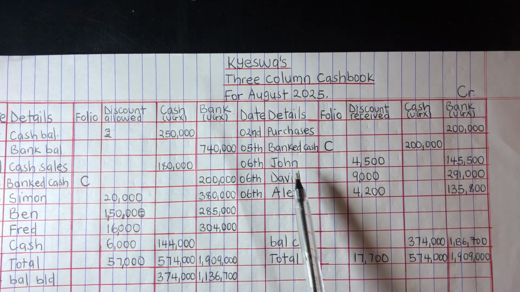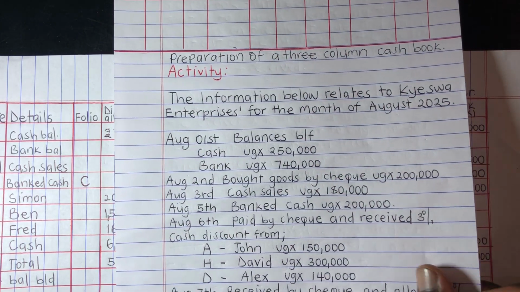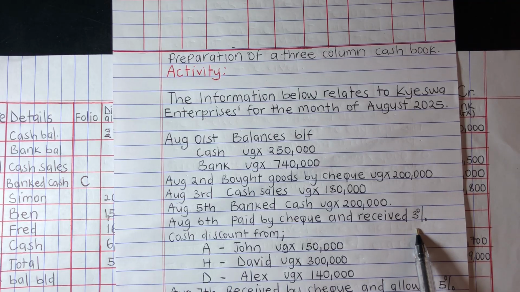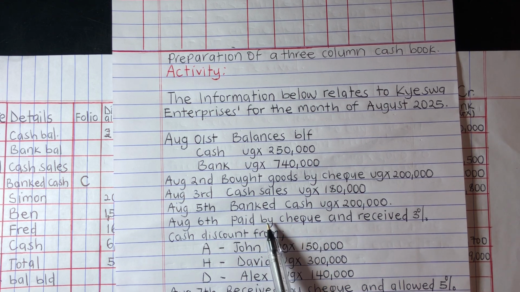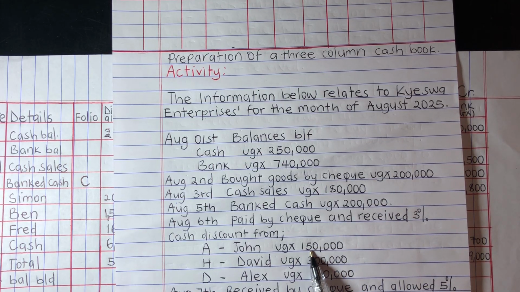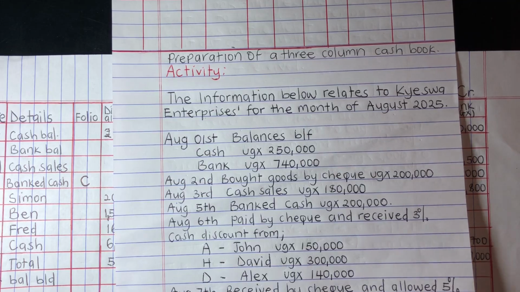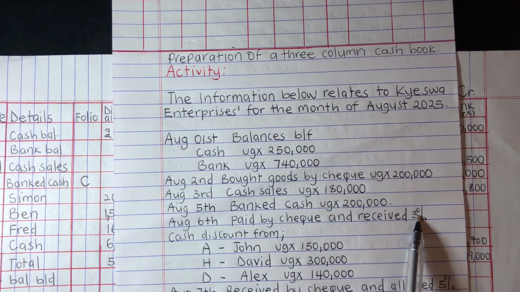So on 6th we say John. So if you get 3%, you come and get 3 over 100 times 150,000. So 3 over 100 because he paid and was given a discount. So 3 over 100 times 150,000, we get 4,500. So this Cheswa didn't pay the whole 150,000, meaning he was given a discount of 3%.